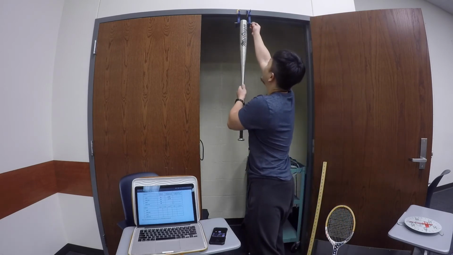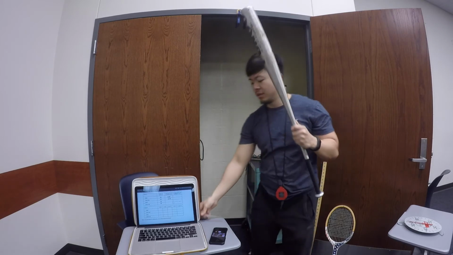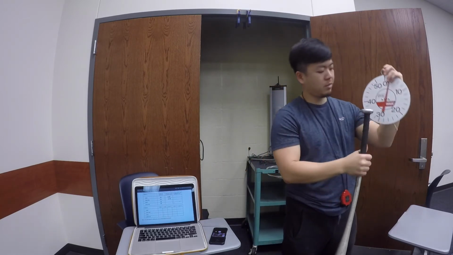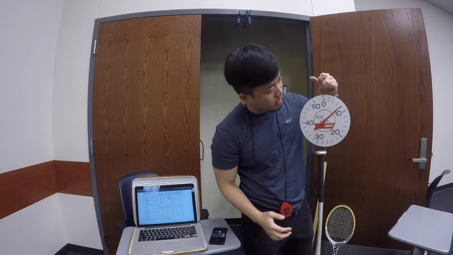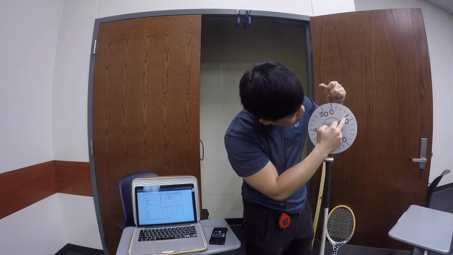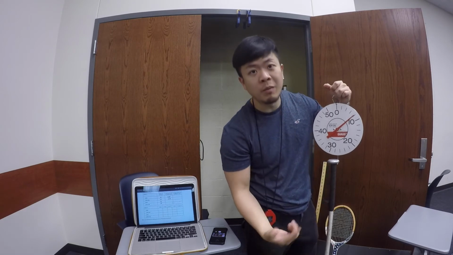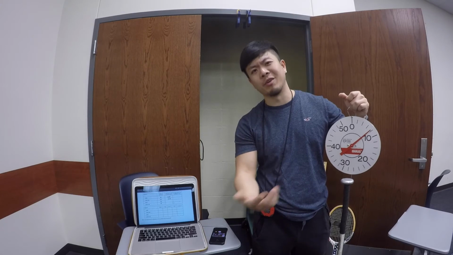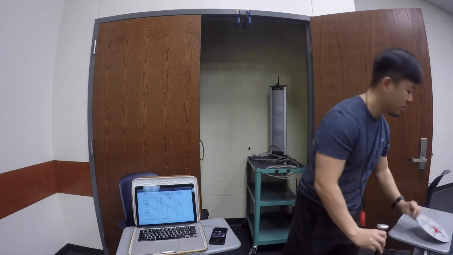Then, according to the equation, we need the mass of this baseball bat. So, we've got a scale here. How heavy is it? It's about 2, 4, 6, 8. I would say 7.5 newtons. So it's 7.5 newtons. But we need to convert it to kilograms. I'll do it for you later. So for now it's 7.5 newtons.